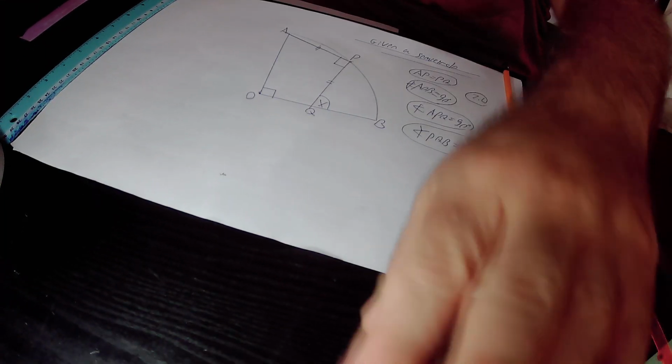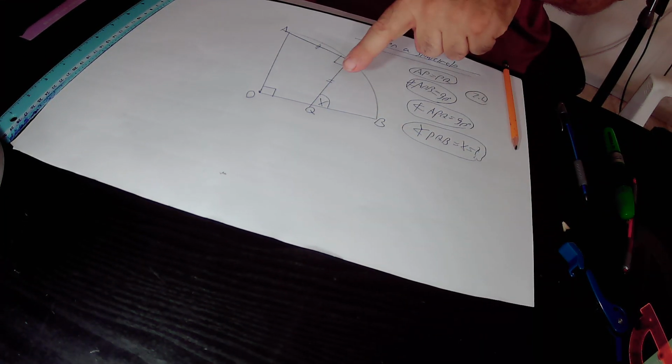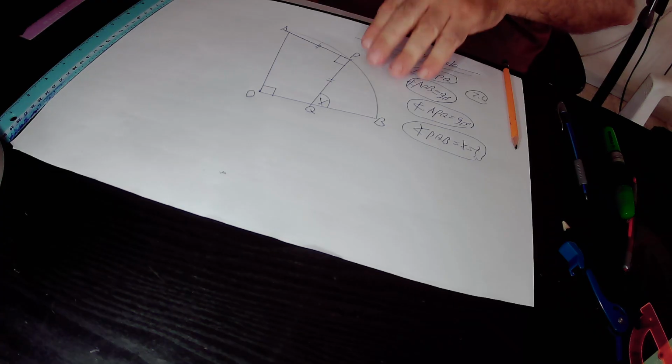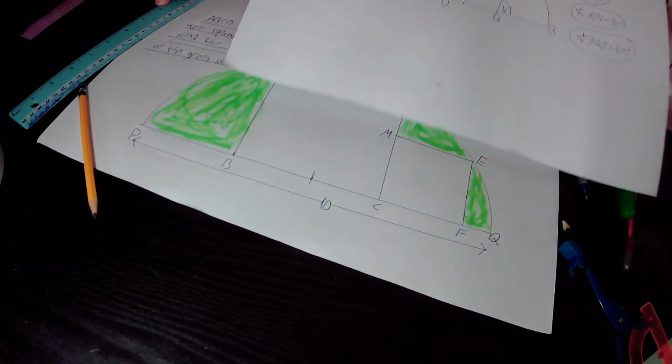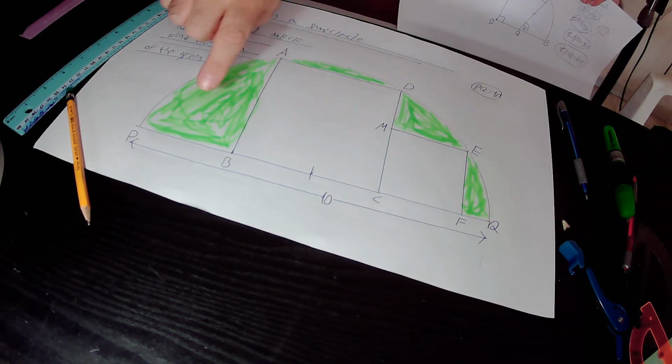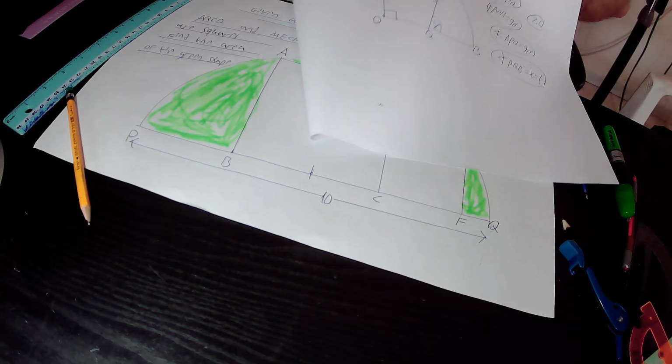Now in this lecture we'll answer two questions. In the first question we find out the size of this angle x, and in the second question we find out the area of this green shape. So we start with the first question.